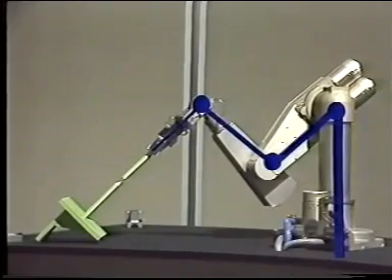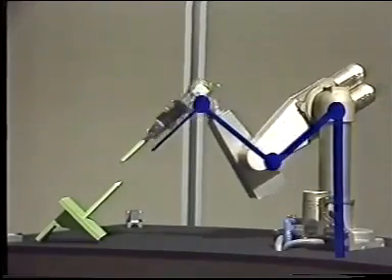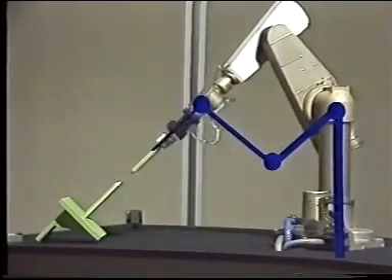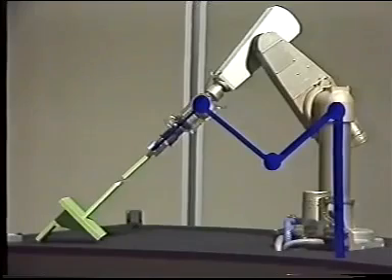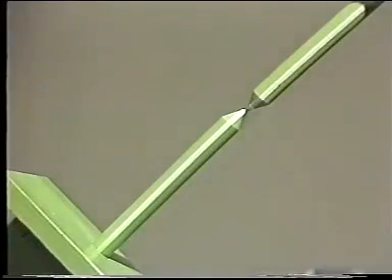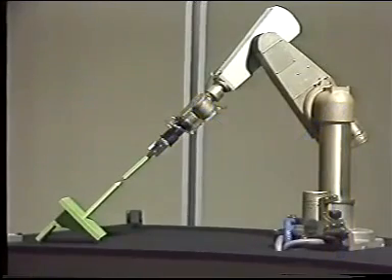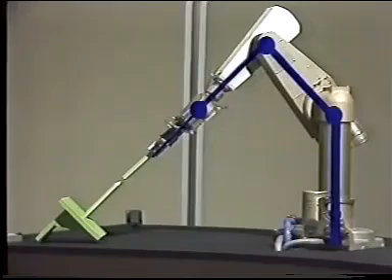And let's try another configuration now. And you notice that the gripper's gone back to the same position, but the arm's got a different configuration now. Let's take a note of this new configuration. And then we'll try another.